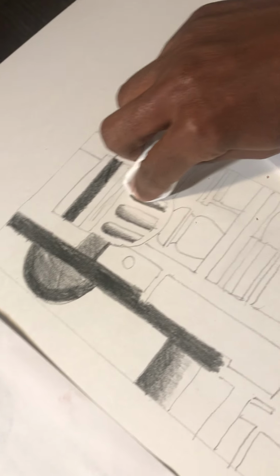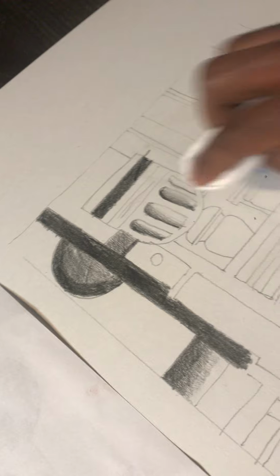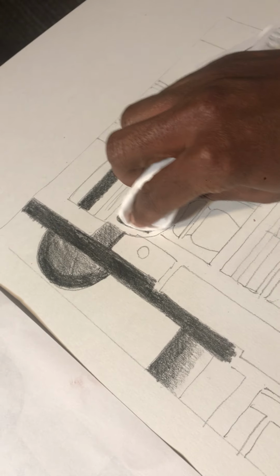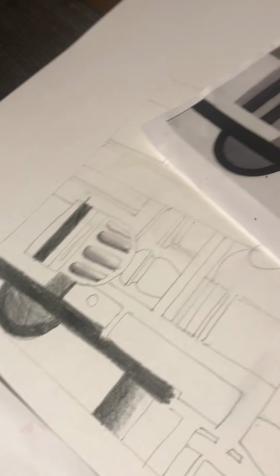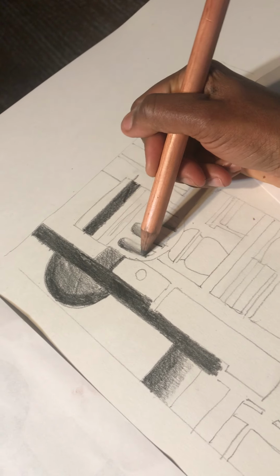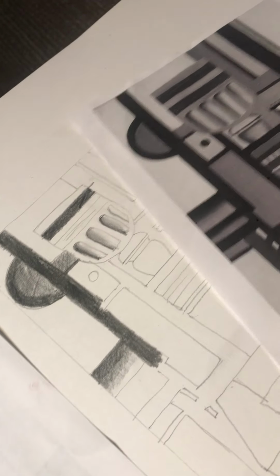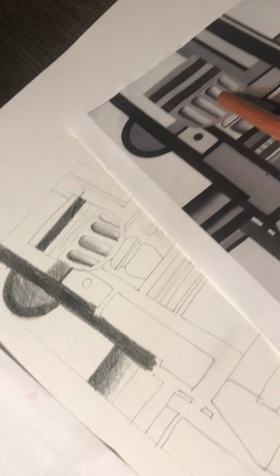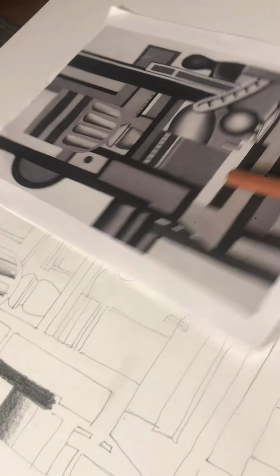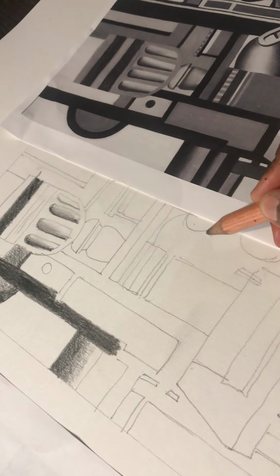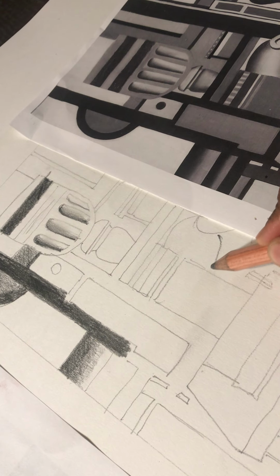If you have tissue, you can soften your value, right? You don't want to go overboard, but you can just soften it a little bit. You can also use your blending stump if you have that to do that, right? And you can even go over after you've done that. So this is already starting to look like that. Where else would I need to do that? Here is where it changes value, right? So then I draw that, finish that shape.